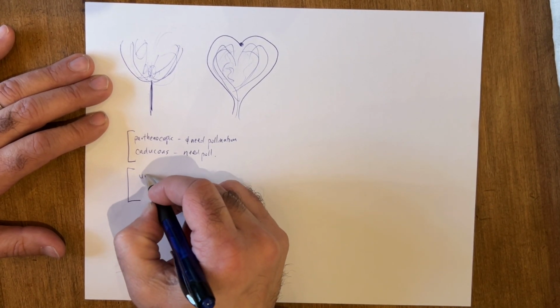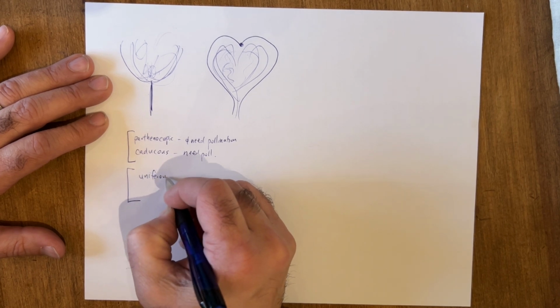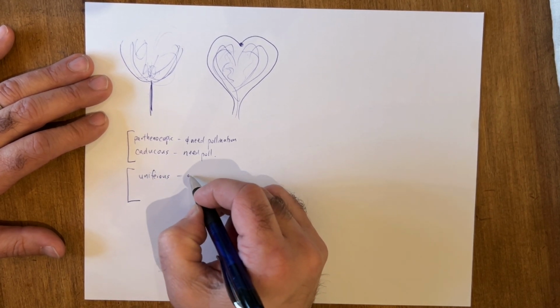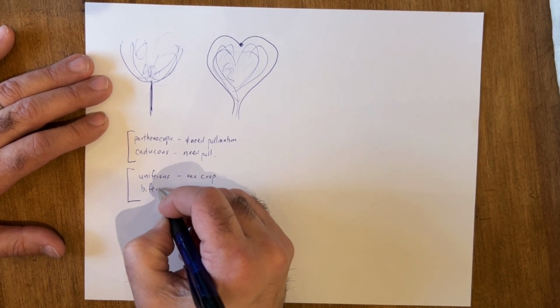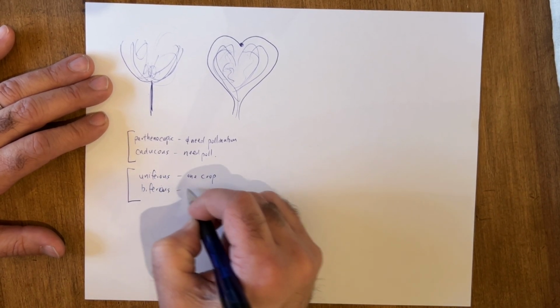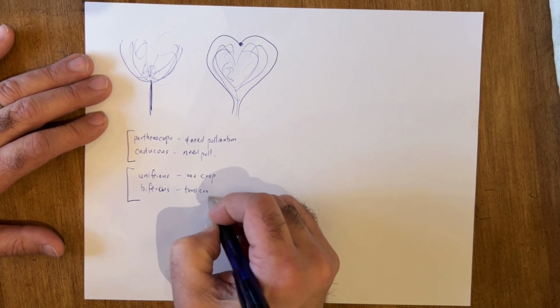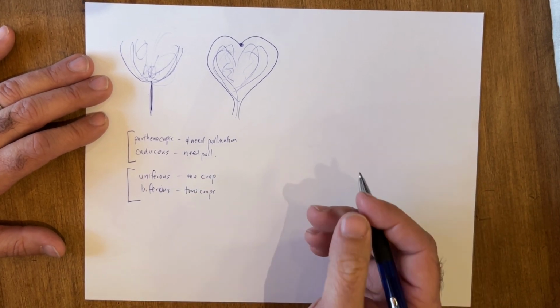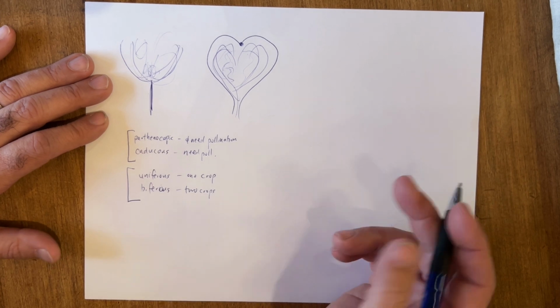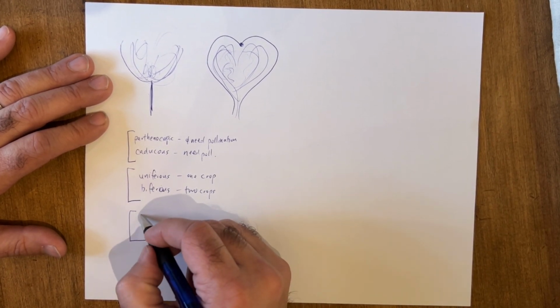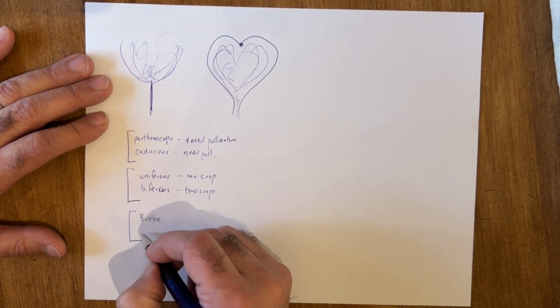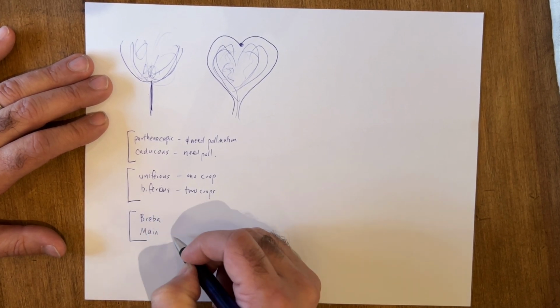The second two terms we're going to talk about throughout this little video are uniferous, which is one crop for the fig tree, versus biferous. And biferous is two crops. In fact, some fig trees will give you three crops in ideal situations. And then the last one, this is one you're going to come across the most, is the distinction between Breba and main crop figs.